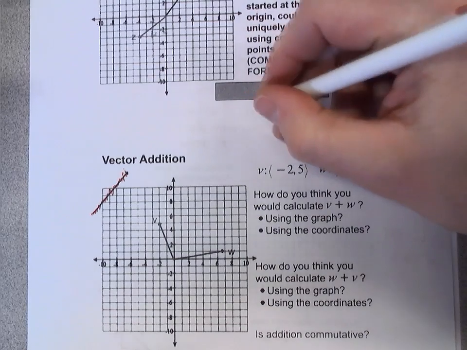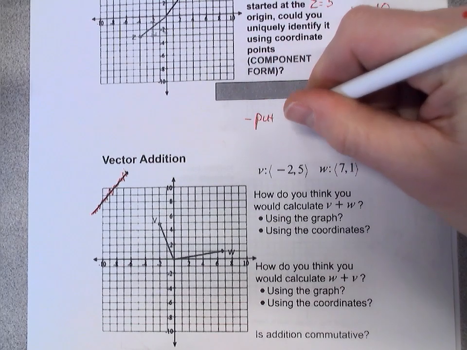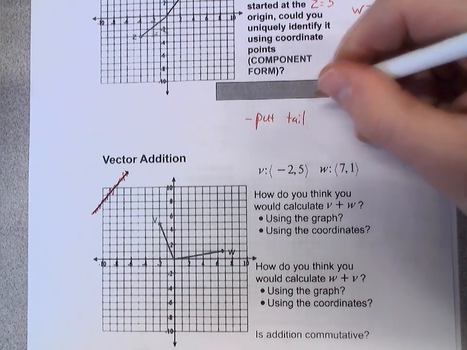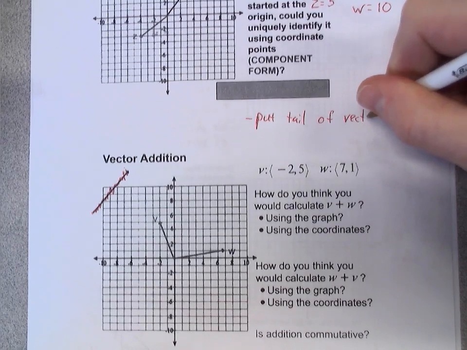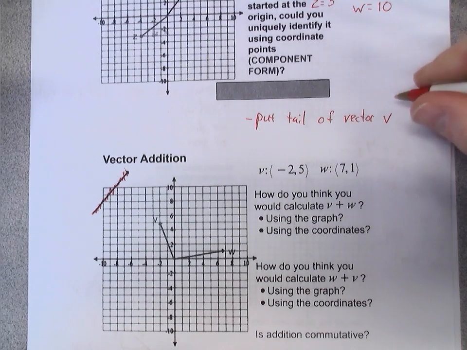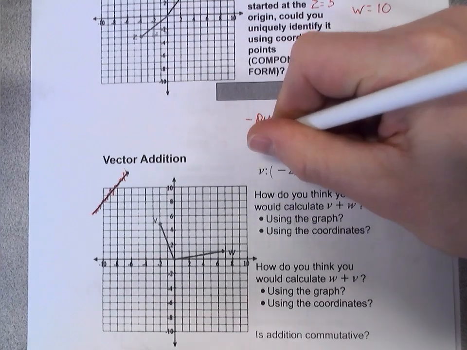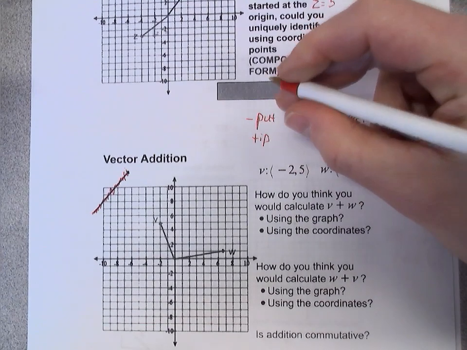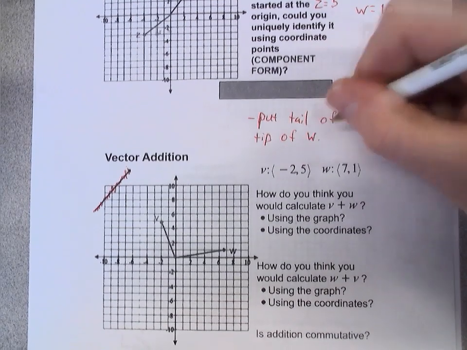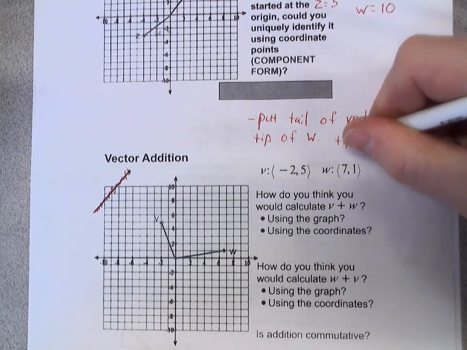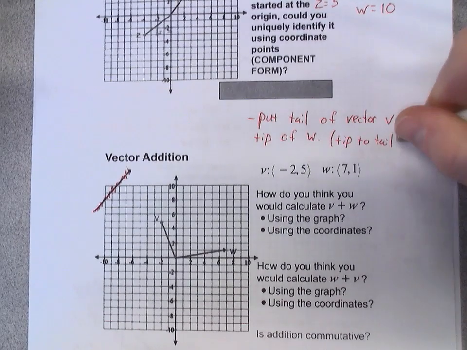One way, and this is kind of neat, is we can put the tail of vector v on the tip of w, okay? We just simply call this tip to tail. It's a very handy method.